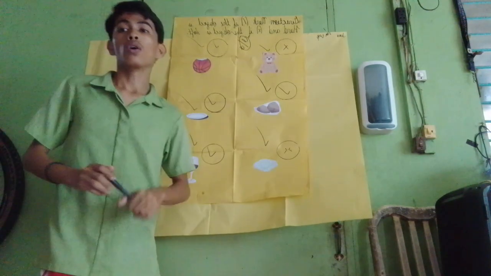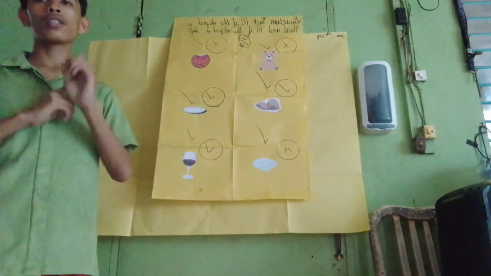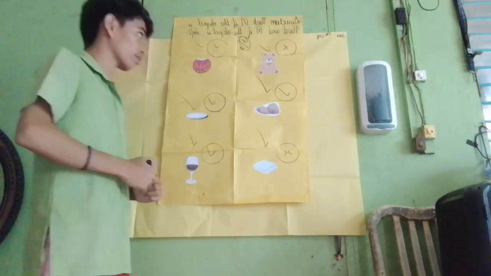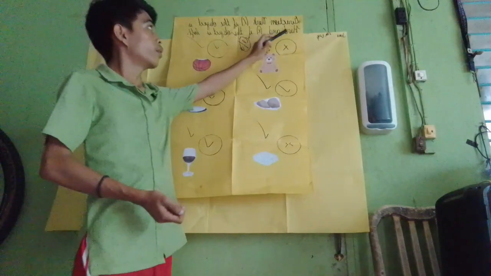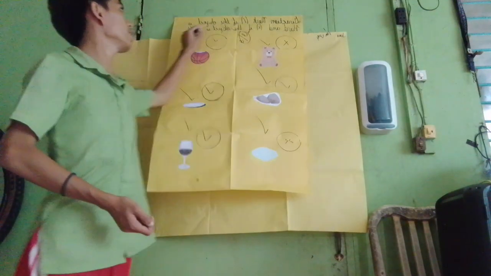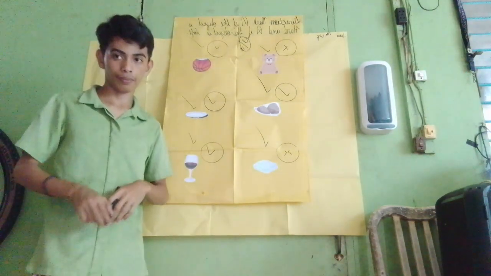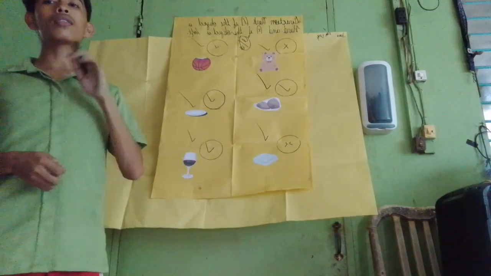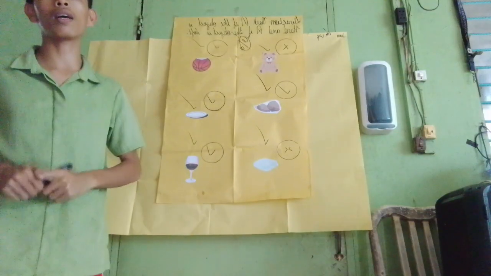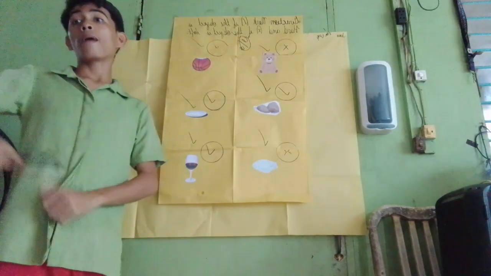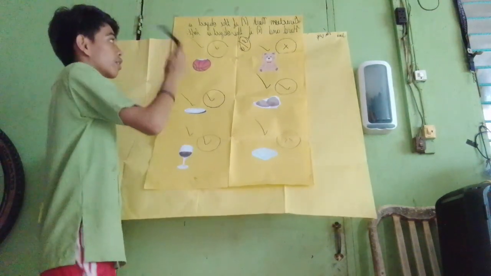So number 2. Which properties of solid objects will you focus on while describing them? So the answer is the texture. The hard and the soft. So we focus on texture only. So how about number 3? How does describing solid objects help you to learn about their properties? By focusing on their shape, by focusing on their texture.